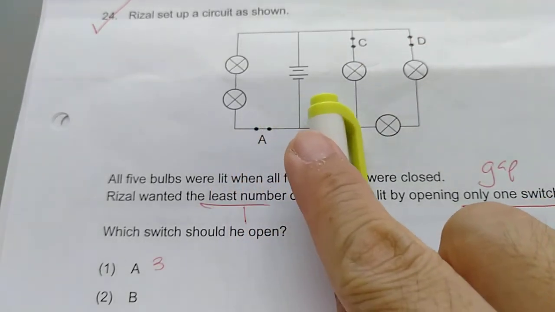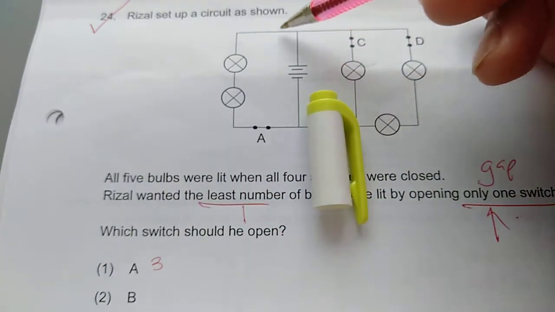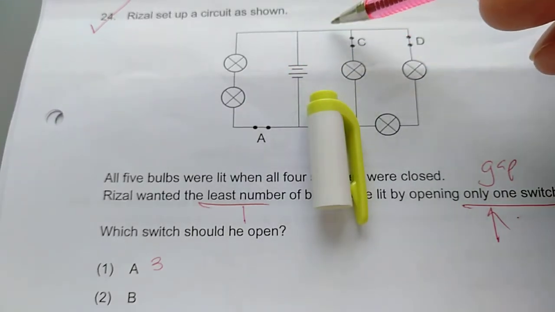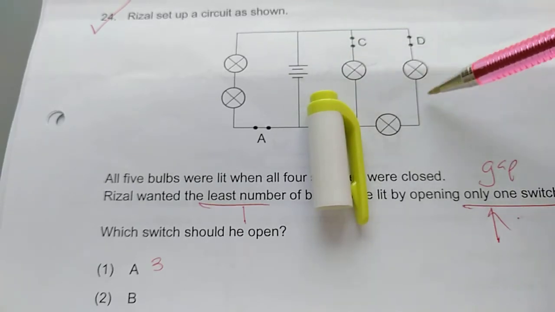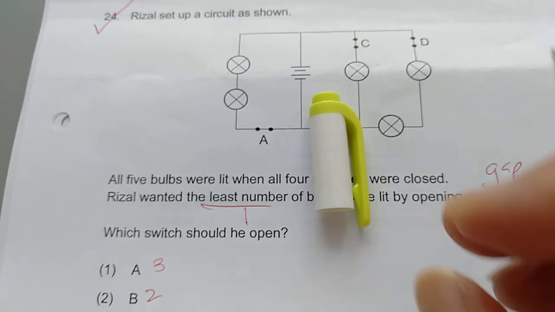Let's try to open B instead. If now I close A and open B, now current can flow through this circuit here. So 2 bulbs are lit up. Can current flow through here or not? Cannot. There's a gap. Can current flow through here? No, there's a gap. So here 2 bulbs will be lit up.